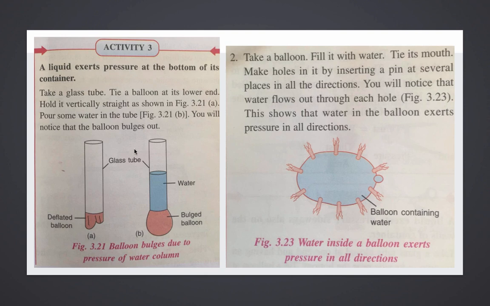Clear, students? So what can I conclude from the second activity? From the first one I concluded that a liquid exerts pressure at the bottom of its container. Second one, what can I conclude? That the pressure is exerted by the liquid in all directions, because wherever I made a pinprick, I could see that water was coming out with the same value. So pressure exerted is the same in all directions. Clear? Let's see the next.